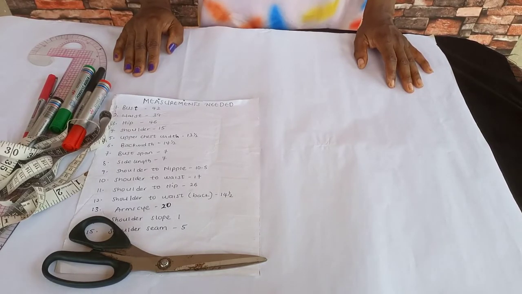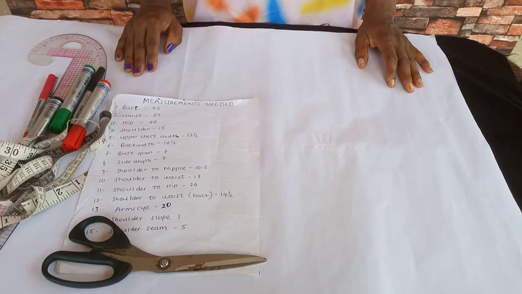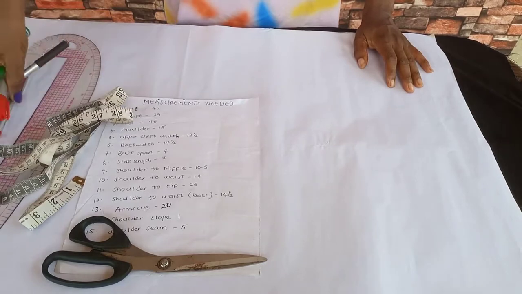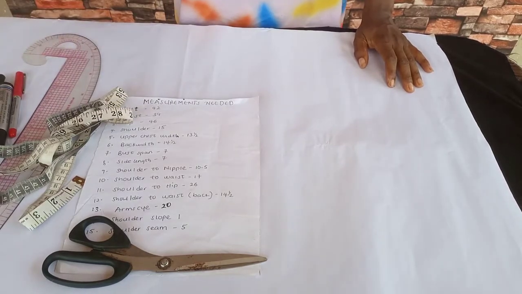Today, we'll be learning how to draft the basic bodice. We have our tools. I'm using markers, but you can use pencil. I'm using markers so you can see clearly.